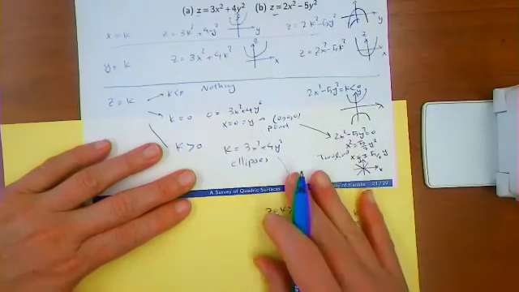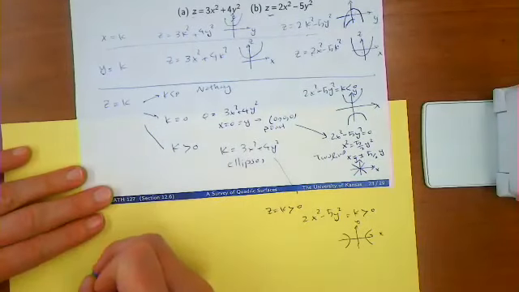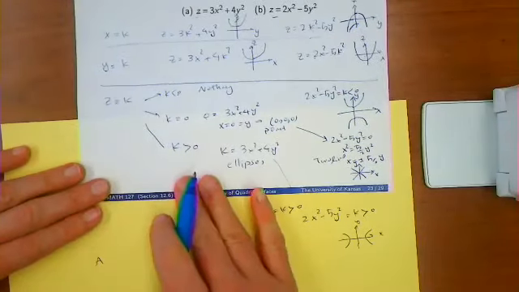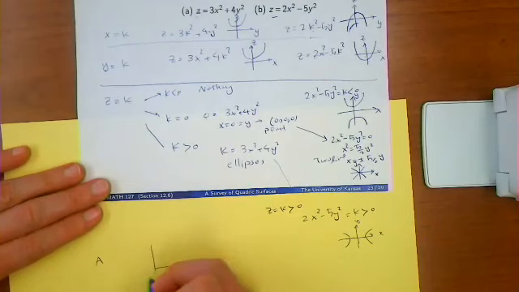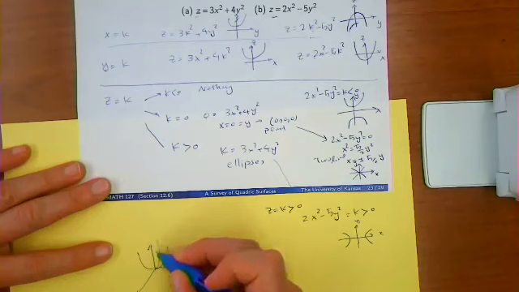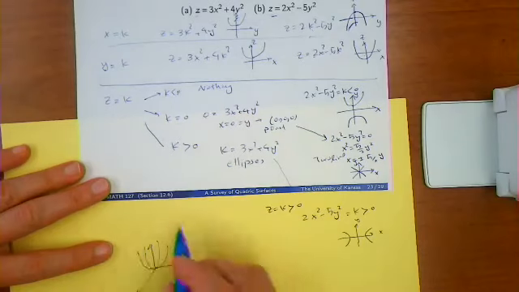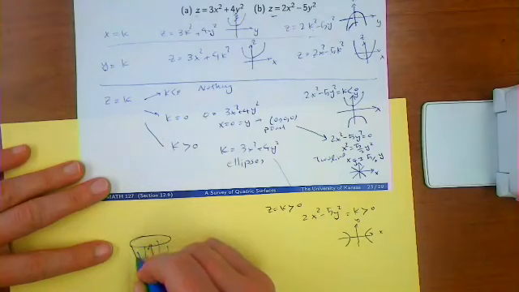And so all of these together, for the first one, for A, what happened is that I got a parabola this way and a parabola this way and a whole lot of other parabolas going in other directions. And then let's draw one z cross section. Looks like this, basically.